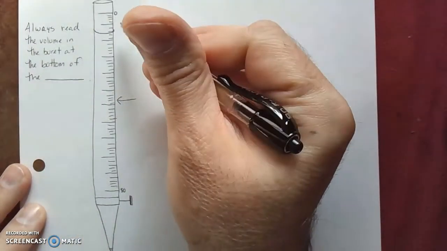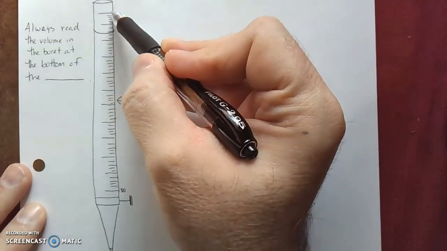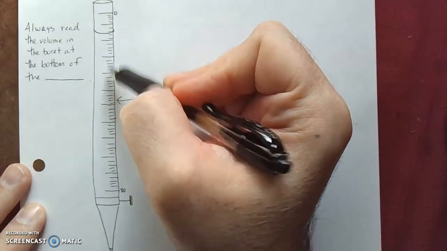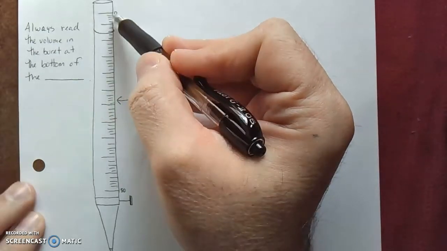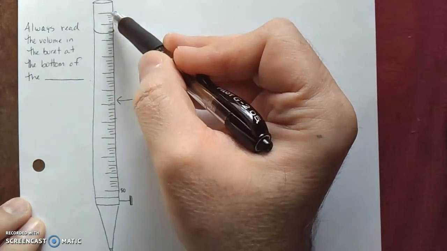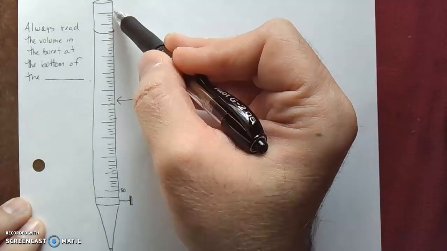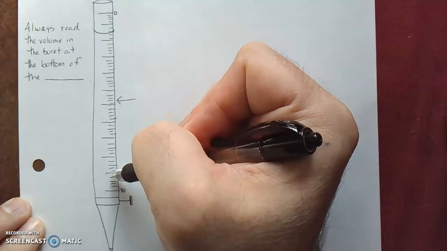This starts up here at 0 and goes down to 50 milliliters. So it is a reverse scale. So if this were 50 up here and you drained it down to 10 or drained it down to 40, you'd have to subtract it to get your amount. By having this as a reverse scale, you know that if it drains down to 10, 0 to 10 is 10. So it's able to be read.